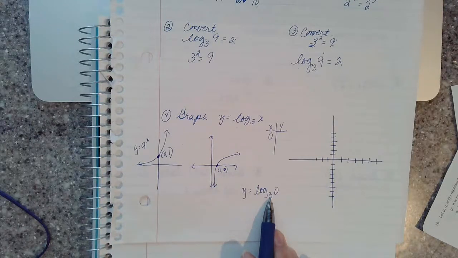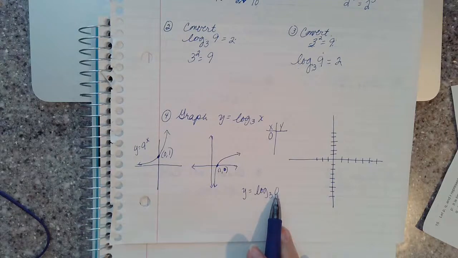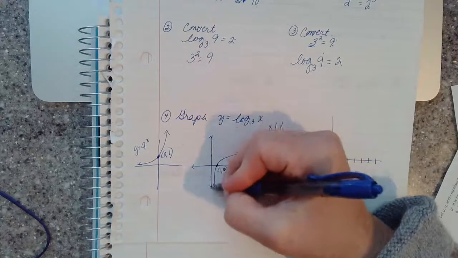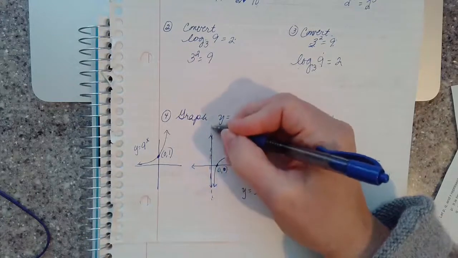So that's not it. What about negative numbers or fractions? You can type away. 3 raised to what power would equal 0, and nothing is going to work. There is no answer to that. And that's actually because x equals 0 is the asymptote. You can kind of see it from this standard graph here, it's not touching along the line x equals 0.